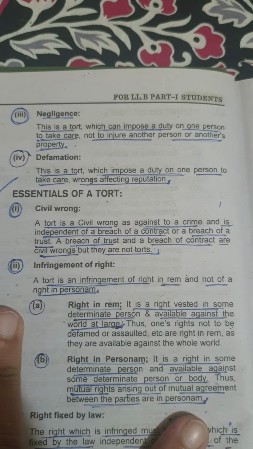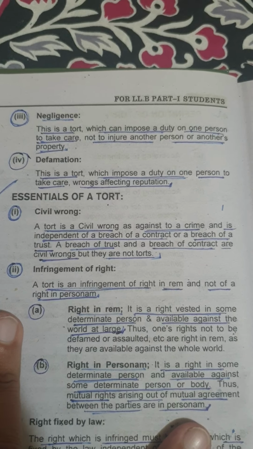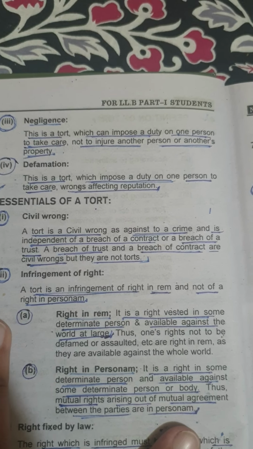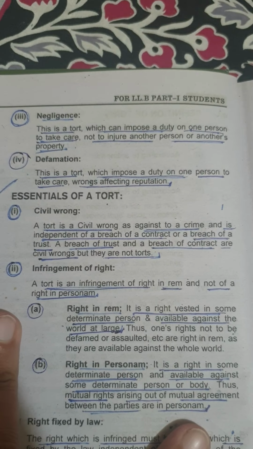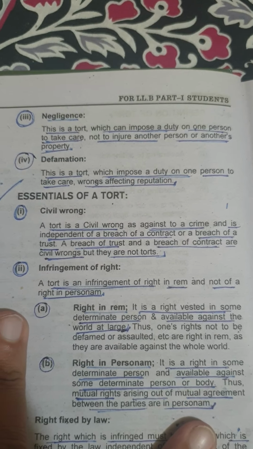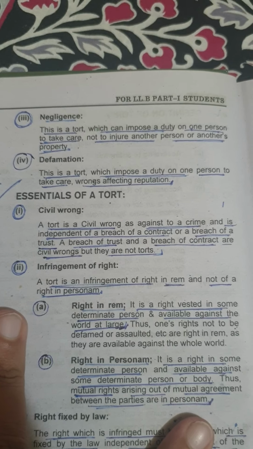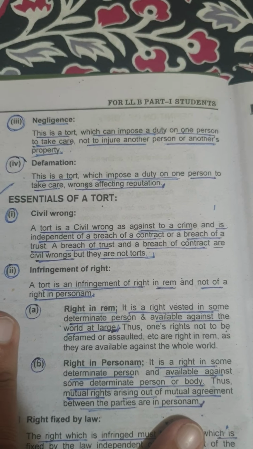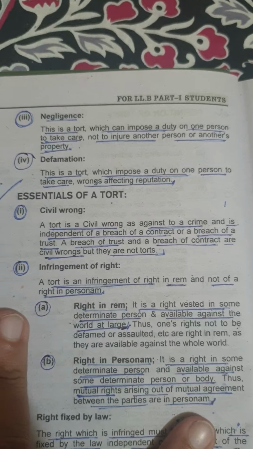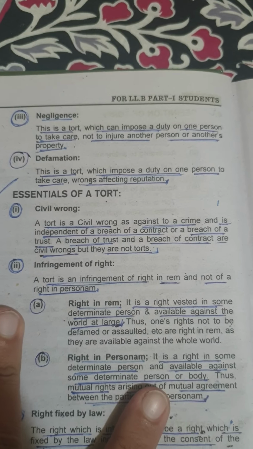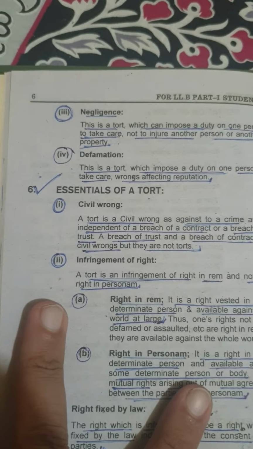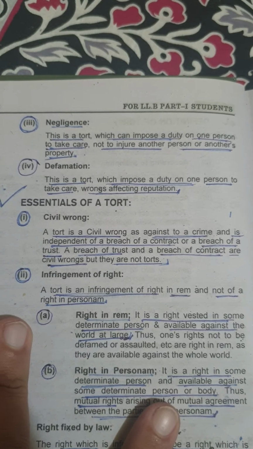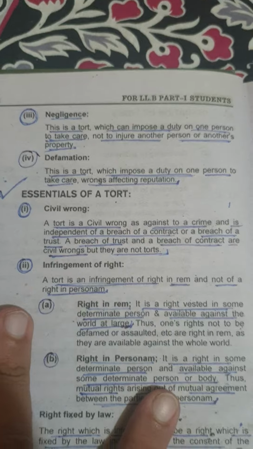And defamation means reputation. No one should impose false sayings or false behavior on another person that affects their reputation. This is called defamation of the tort.